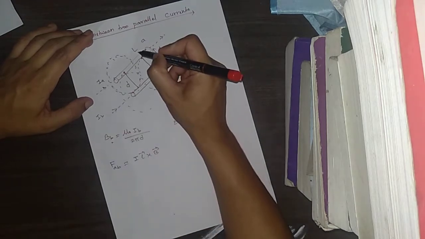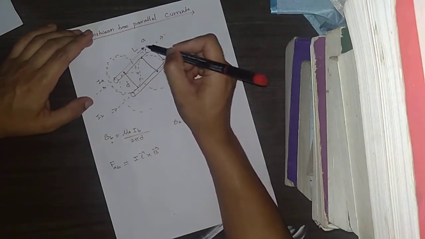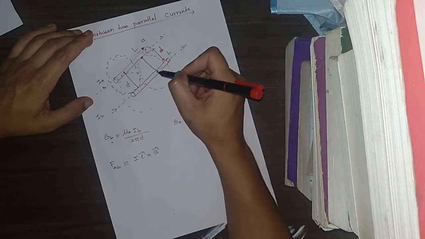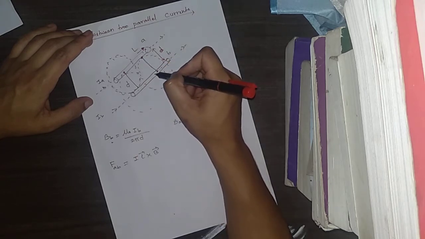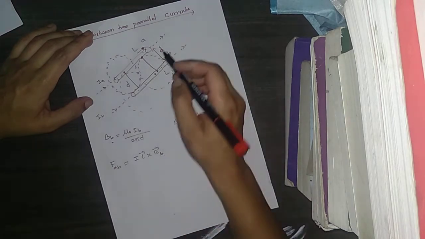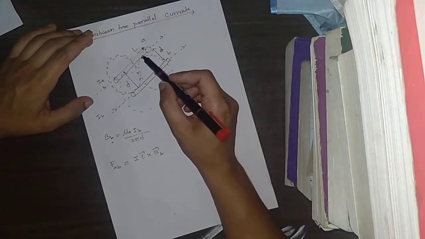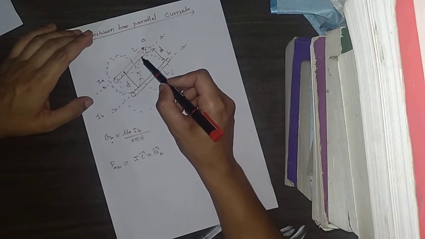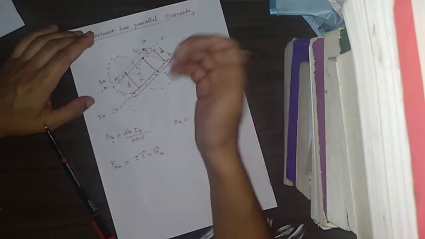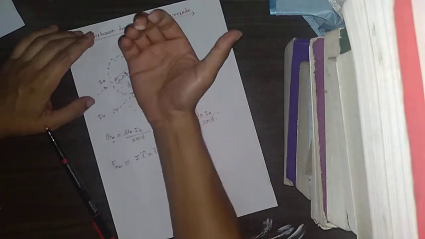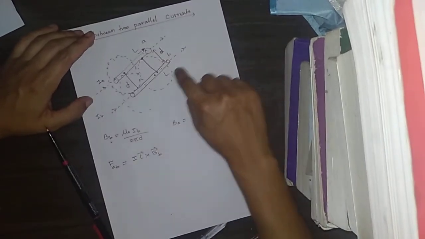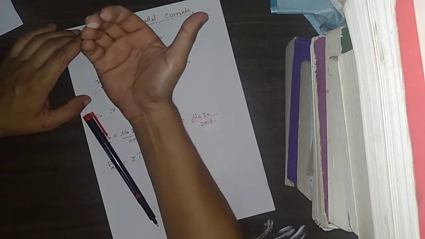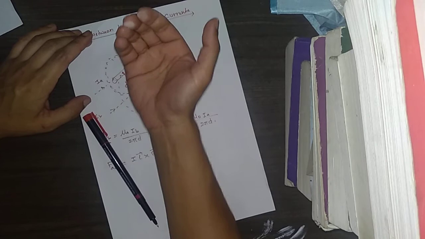Now, the direction of L is in this direction, and the direction of the magnetic field produced by conductor B at this particular point is outward, using the right hand rule with the current in B in this direction.